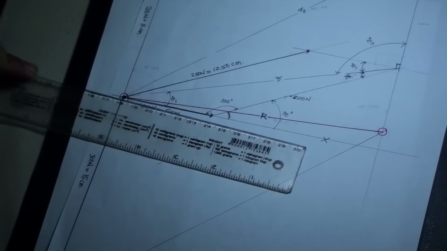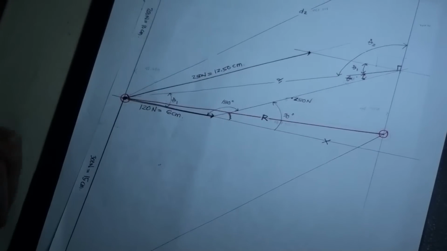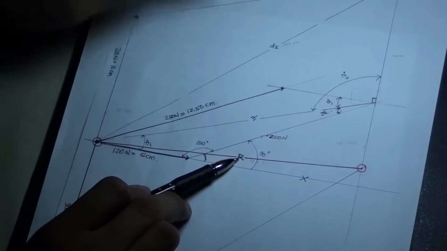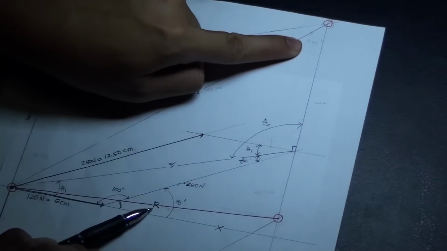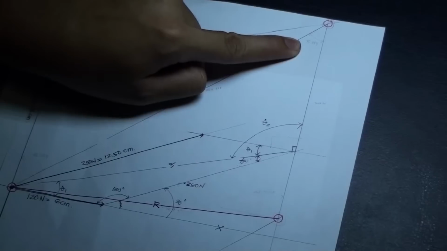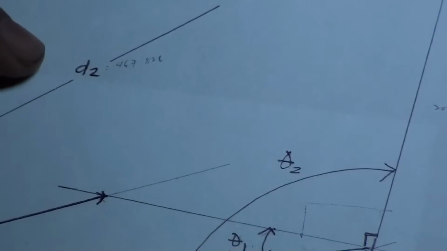So next, from that line, we can now solve. We need to find R, so we try to get the angle opposite to that R, which is this one here. So I believe this is around an angle of how much? Around 45.999. Well, let's see.